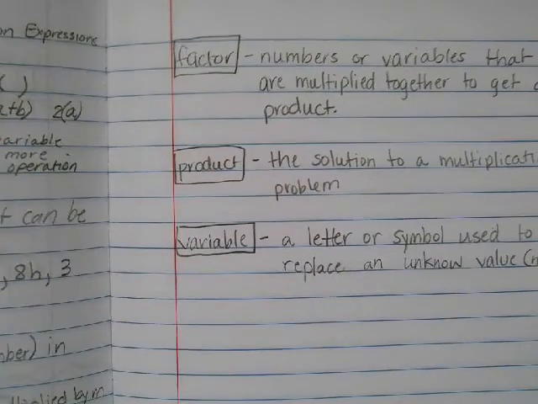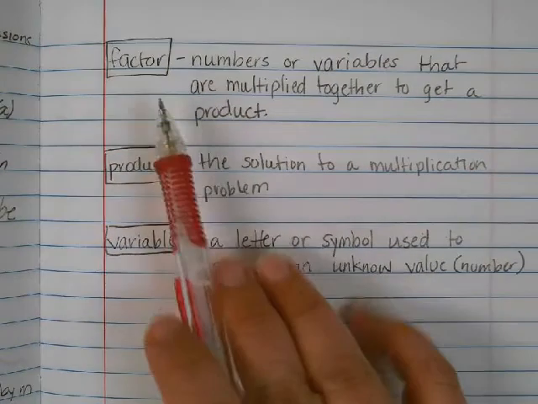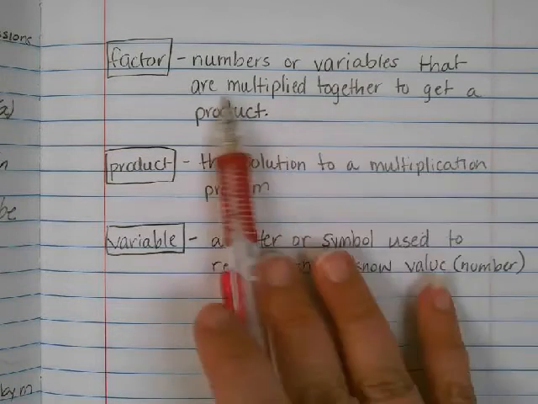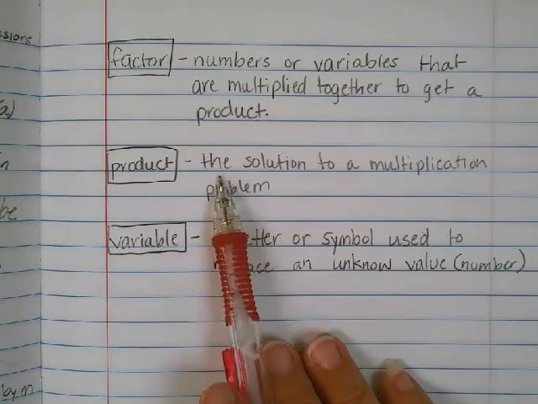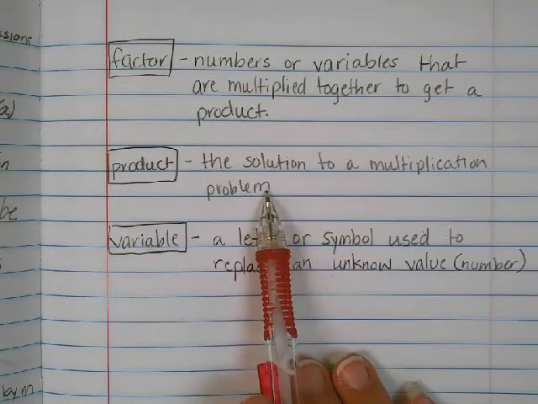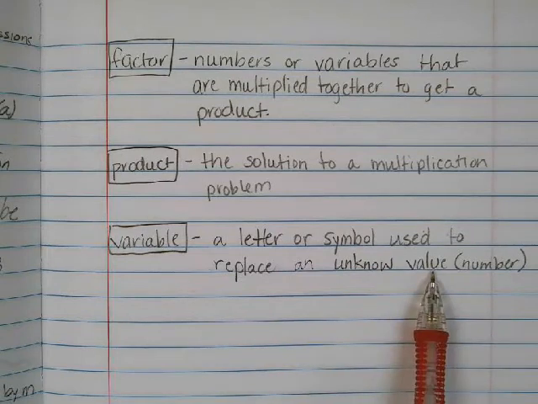There are just 3 other vocabulary terms that I would like to review with you before we go into the lesson. Remember that a factor is a number or variable that is multiplied together to get a product. A product is a solution to a multiplication problem, and a variable is a letter or symbol used to replace an unknown value or number.